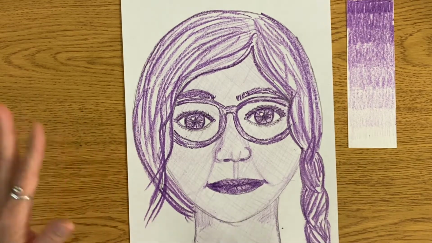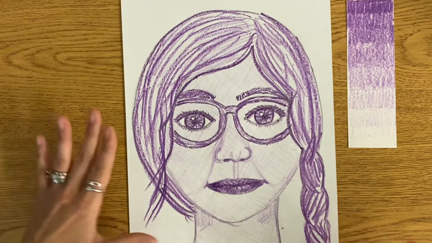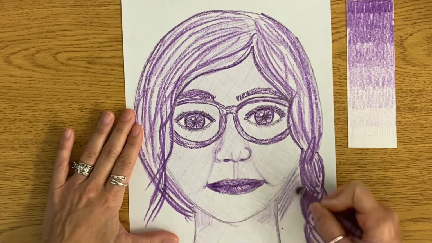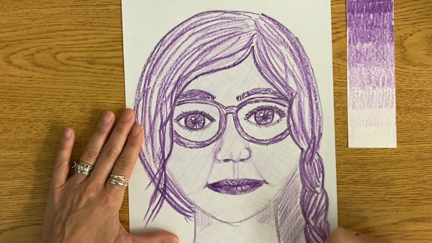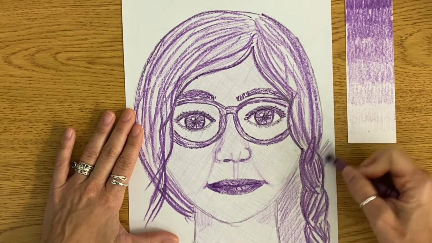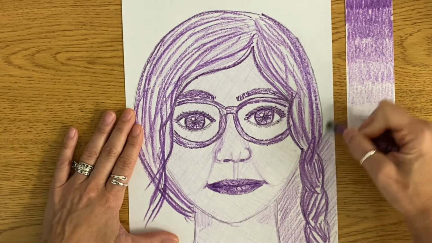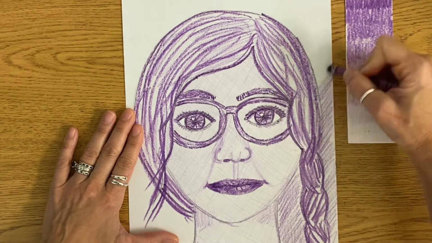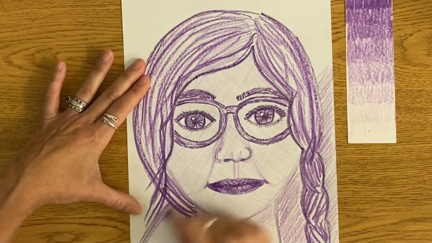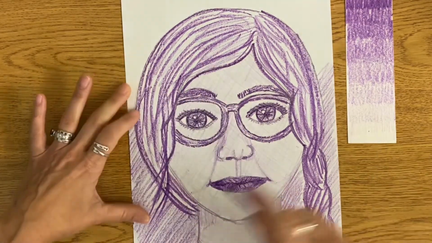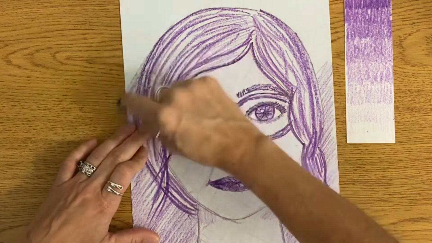And then the background, I want to continue with the same color, but I'm going to keep it super simple, and I'm going to create just a simple background in a medium to light value, because I don't want to do too much in the background and take away from the beauty of the portrait. Notice how I am coloring in the same direction.